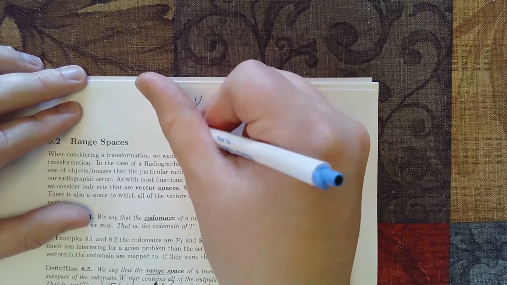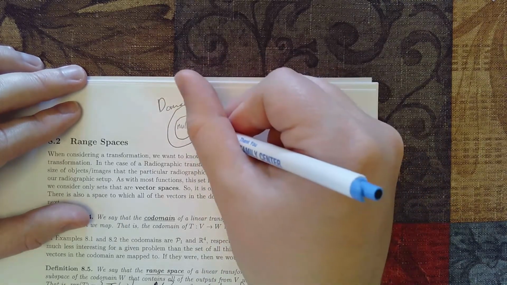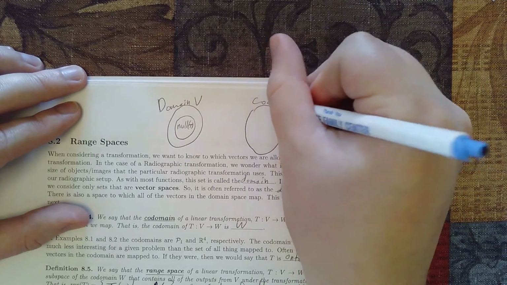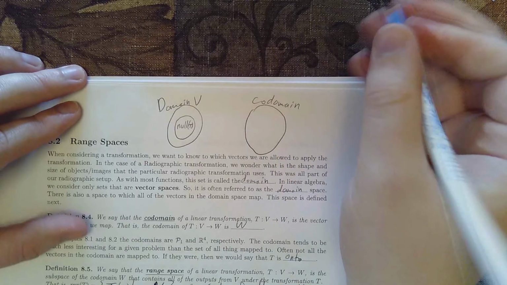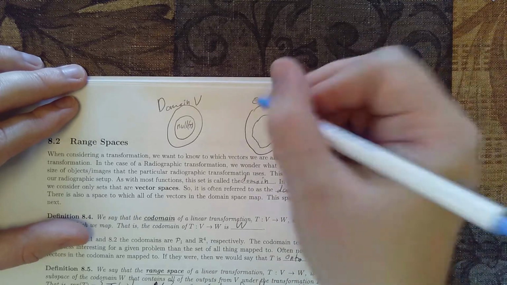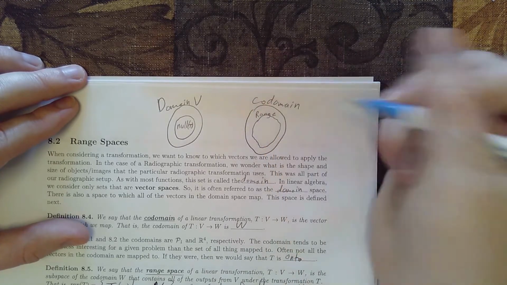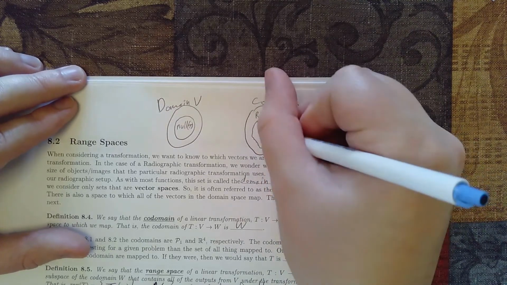And we have this idea of the null space of our transformation. We have our codomain, and there's going to be a set here that gets mapped to in the codomain, and we're going to call this the range of the transformation. Here in the range, we're going to have that 0 vector.